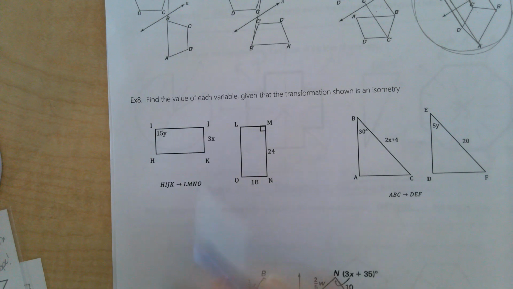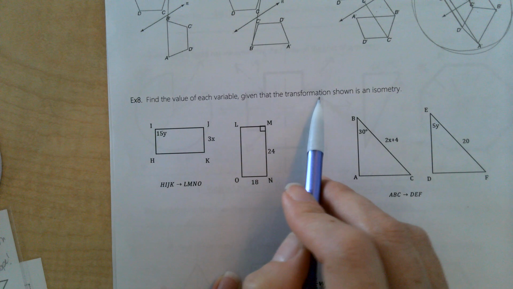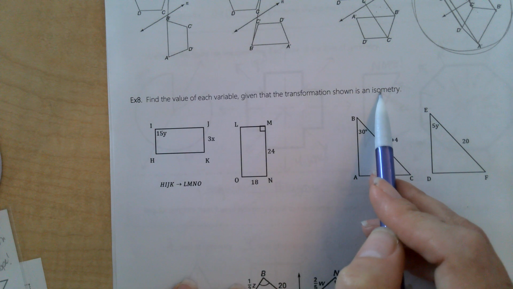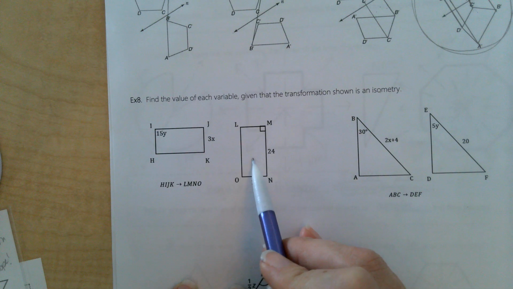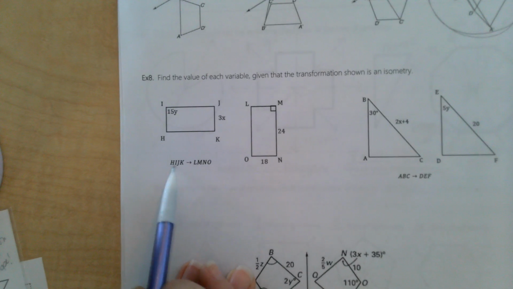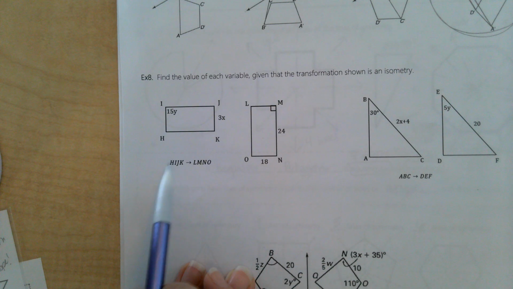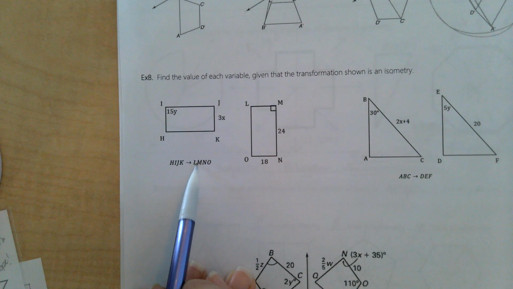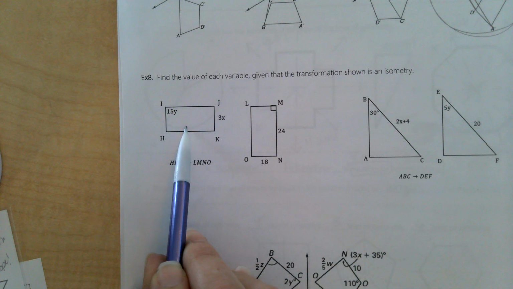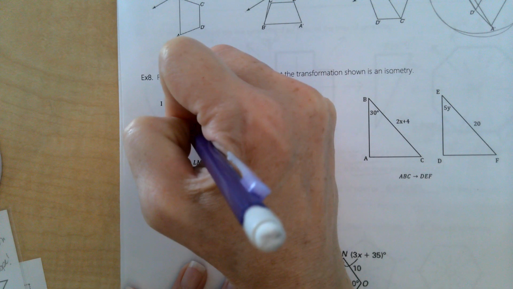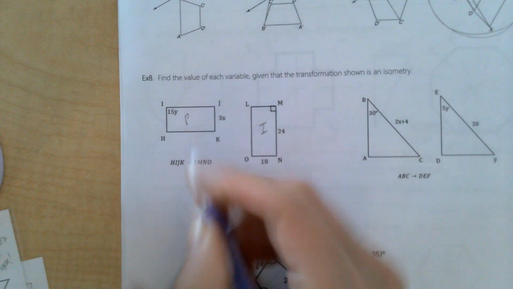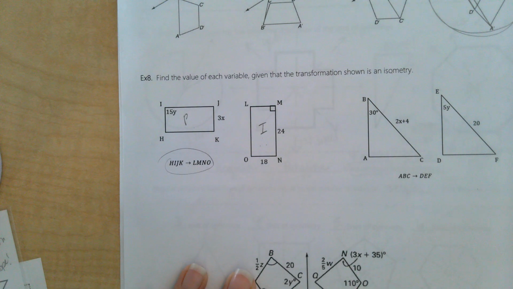Okay. Example 8. It says, find the value of each variable given that the transformation shown is an isometry. So what does it mean? If it's an isometry, they're the same, okay? So we need to look at this transformation statement. The little arrow means HIJK has been transformed to LMNO. So we've gone from this one to this one. This would be our pre-image. This would be our image. Does that make sense? This is the image because of this transformation statement.